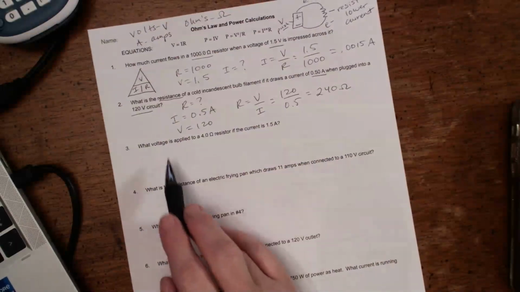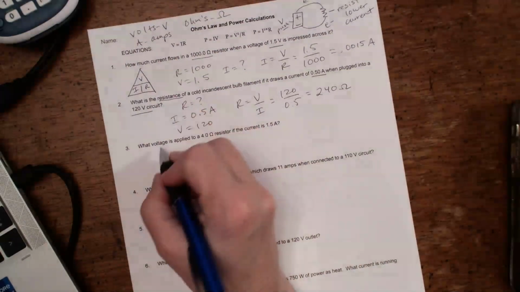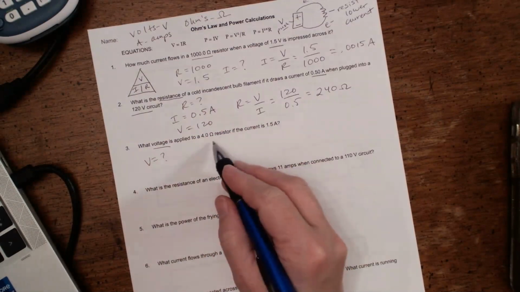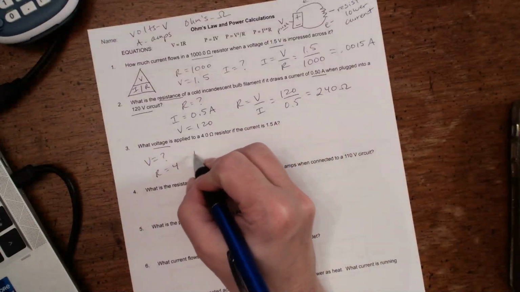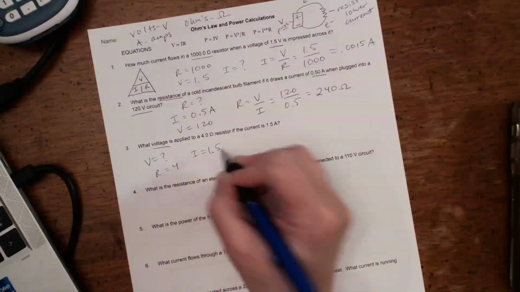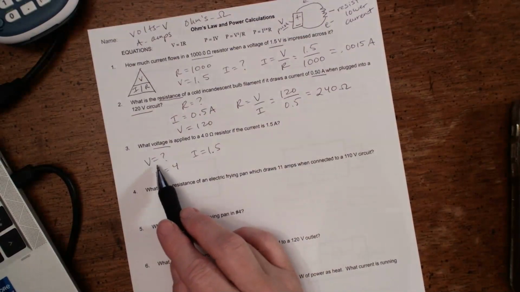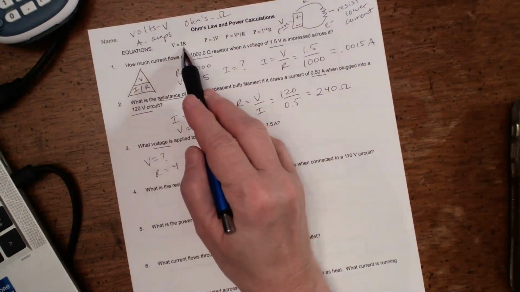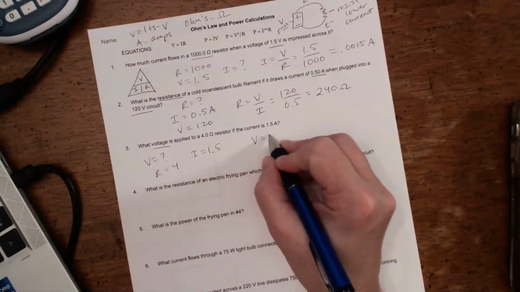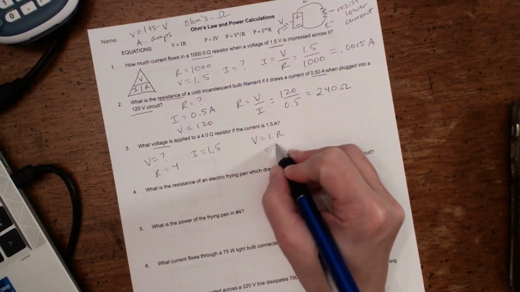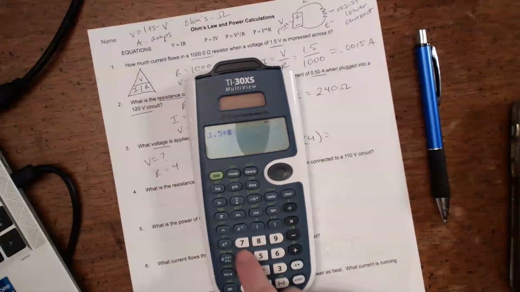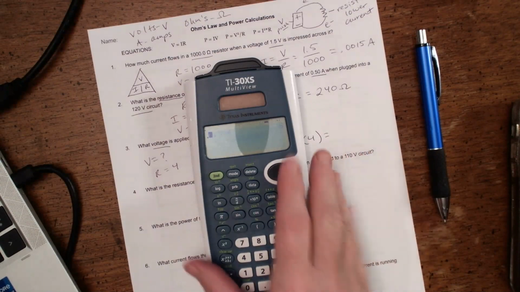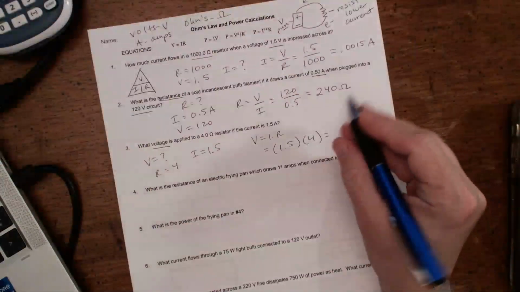Okay, let's see. Voltage is what voltage? So I need voltage is applied to a 4 ohm resistor, and the current is 1.5 amps. So this one is our simplest example because we're looking for voltage, and all we have to do is multiply current by resistance. So I've got 1.5 times 4 gives me 6 volts.